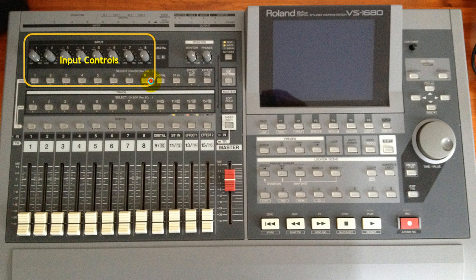Input controls provide controls to the musical or the sound signal before recording, and whatever controls associated with those musical signals are recorded digitally onto the hard disk.